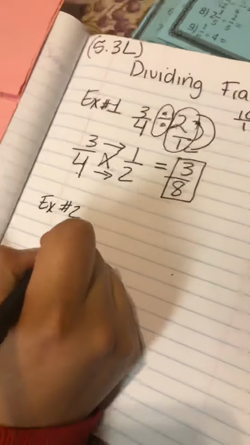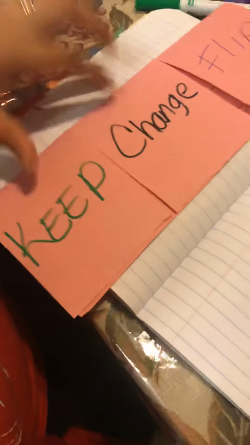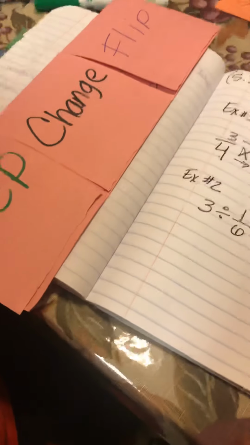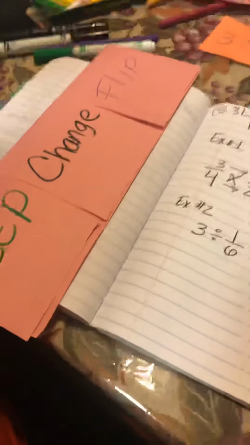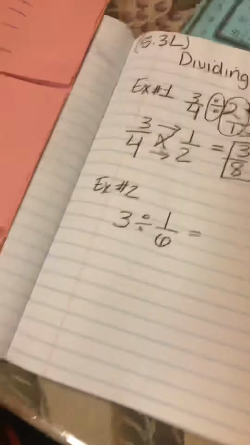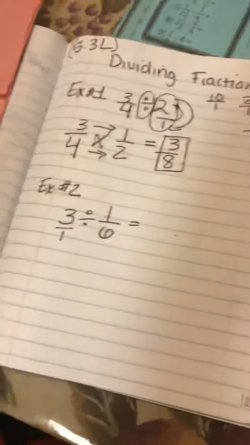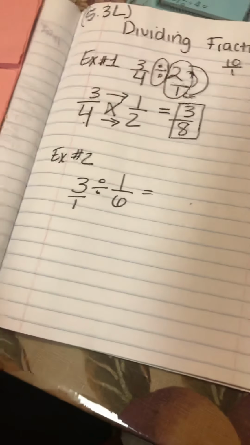I have example number 2, and my example number 2 says 3 divided by 1/6 equals. According to my foldable, I really want you guys to use the foldable because this is what's gonna help you stay on track. Keep, change, flip. Keep, I have a whole number. So we discussed earlier that anytime I have a whole number, I have to set it up as over 1. So for example number 2, I have 3/1.